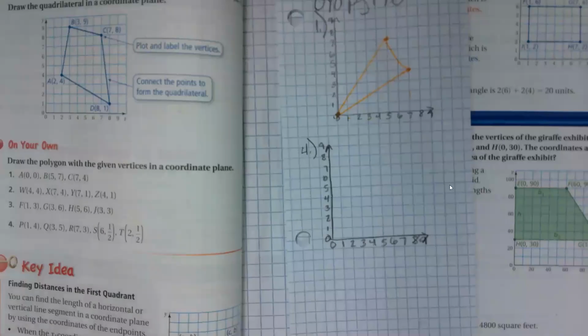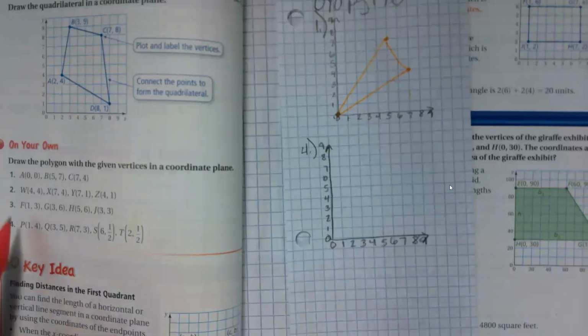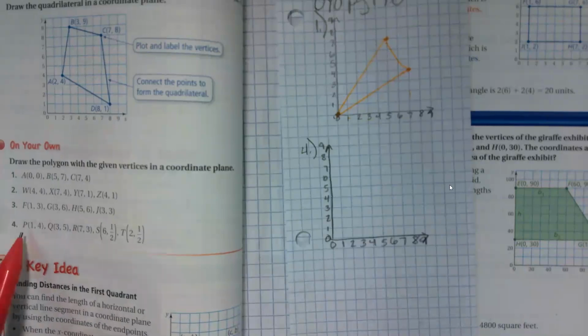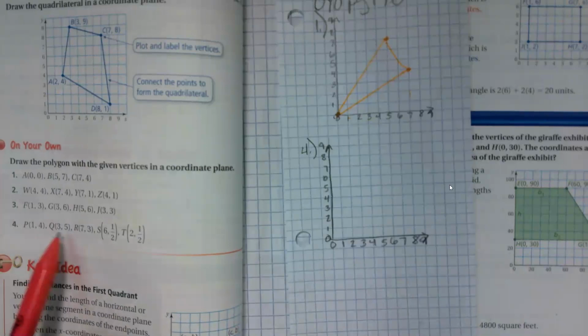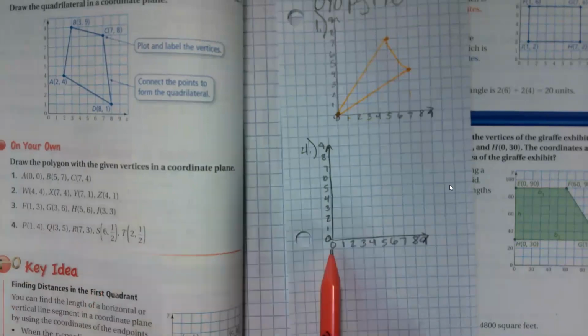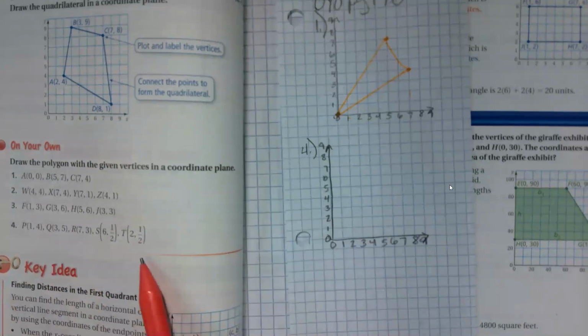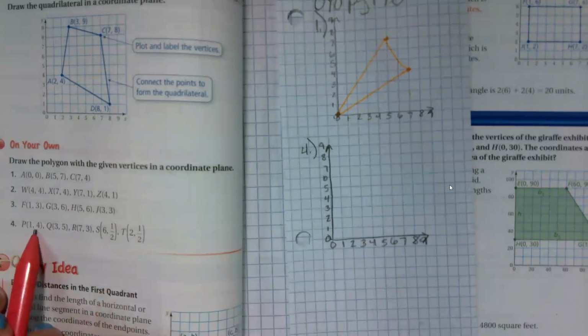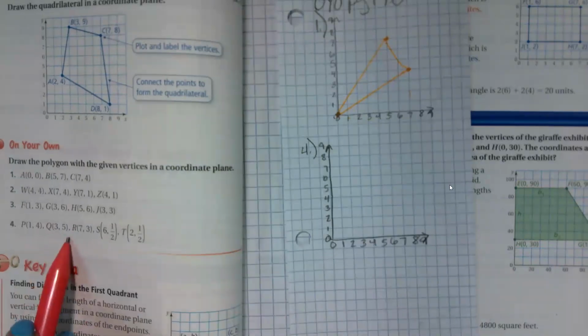Okay, now we are going to go ahead and graph the polygon, the number 4 that's on your own. One thing that I want to make sure that you know is there are 5 points on this one, and there are some fractions, so we are going to do some estimating. As you see, all of my labels here are whole numbers, but we have fractions in our coordinates, in our ordered pairs. So this set right here, this 1 and 4 and 3 and 5, that is an ordered pair. That's what they're called.